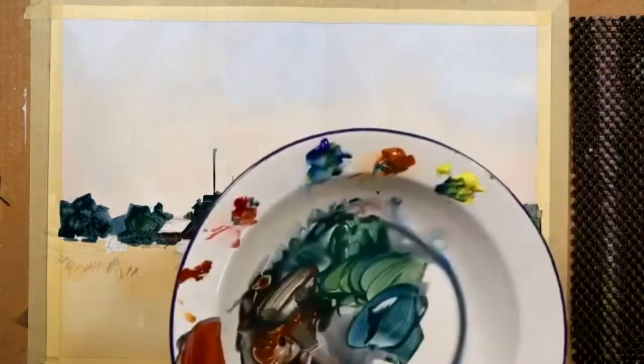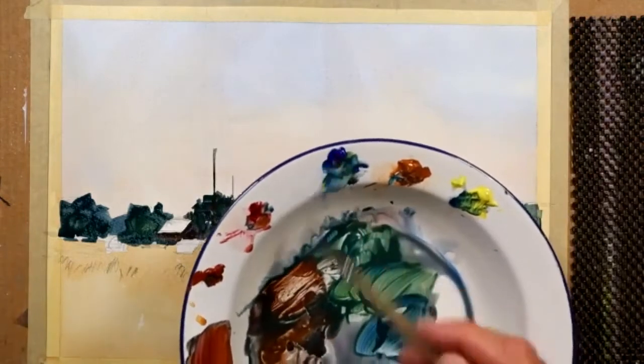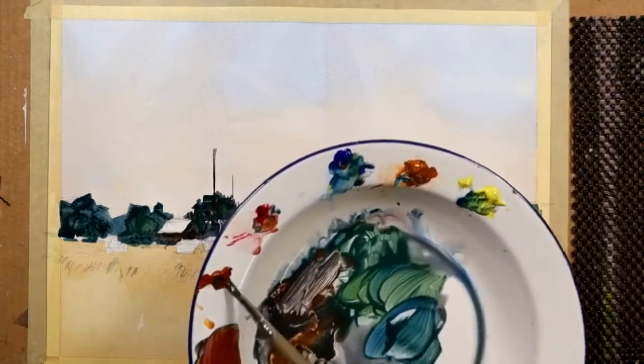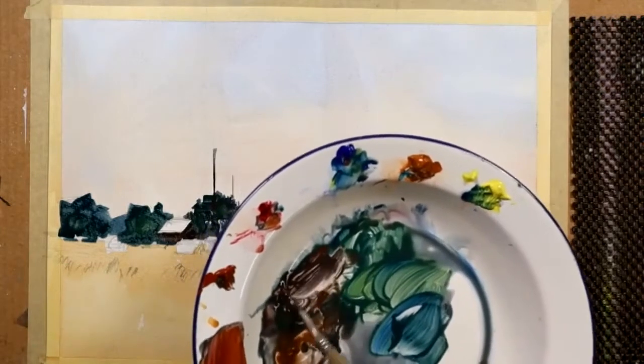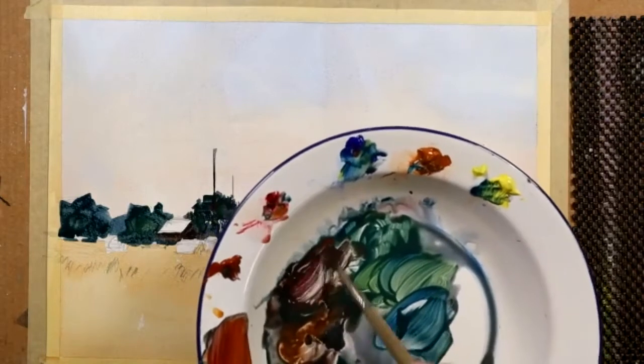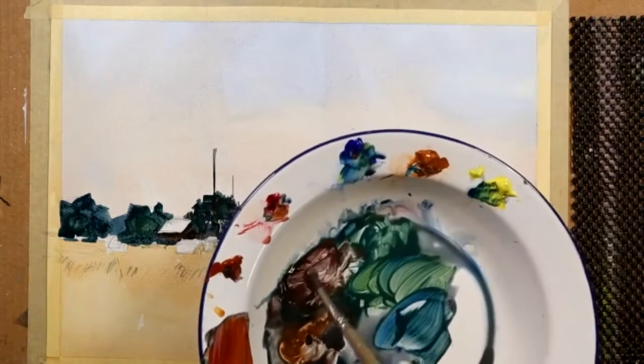And into that I can use this green puddle with more blue. So we've got a nice dark warm color there. I could put a little bit of alizarin crimson in there, giving us a sort of burnt orange type color.